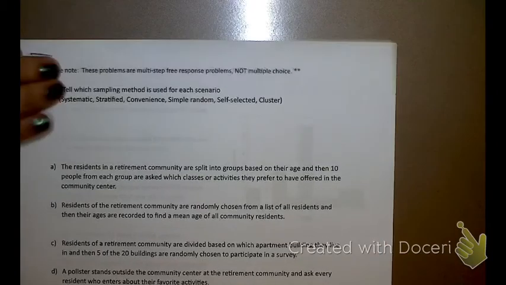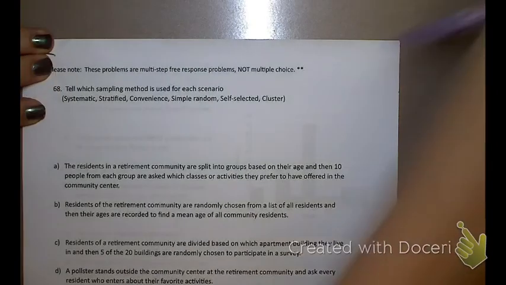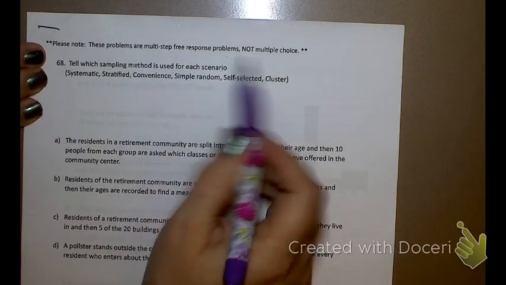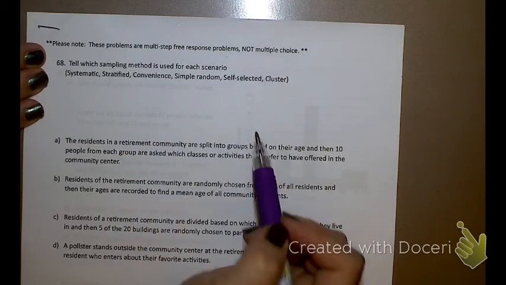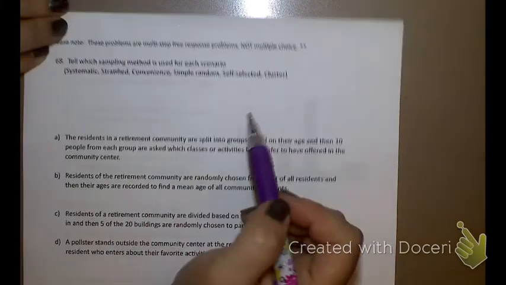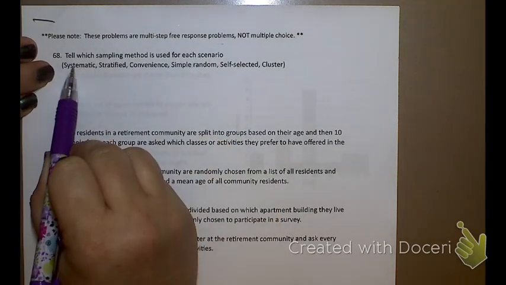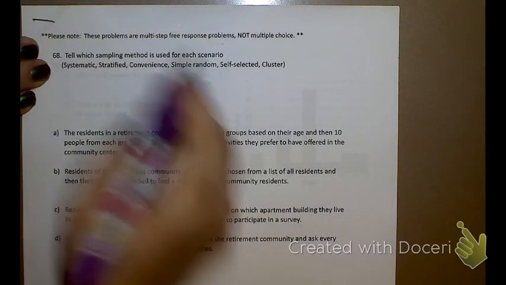So these are the questions that were not on Go Formative. So they are multi-step free response, not multiple choice. They will be multiple choice on your test, but for the review they're not. So tell which sampling method is used for each scenario. Let's remind ourselves of these real quick.